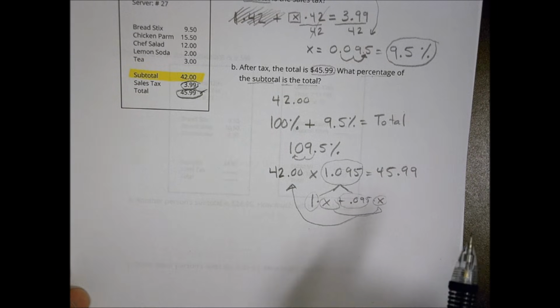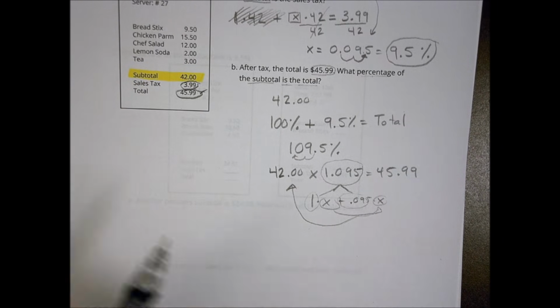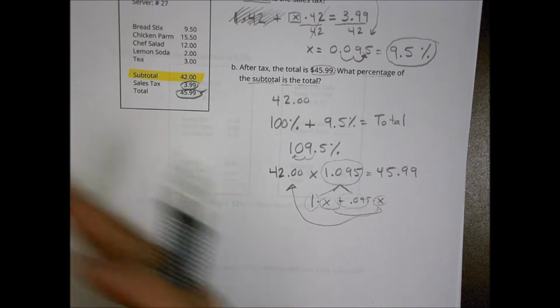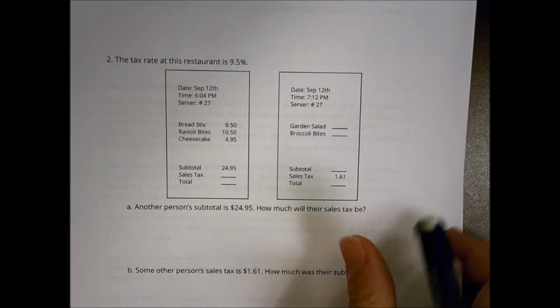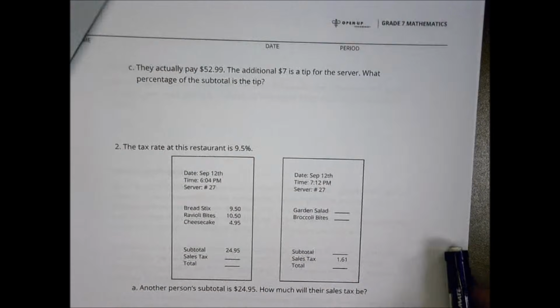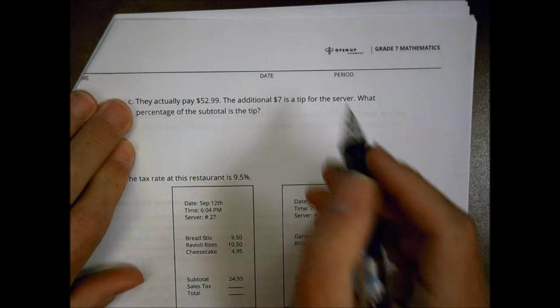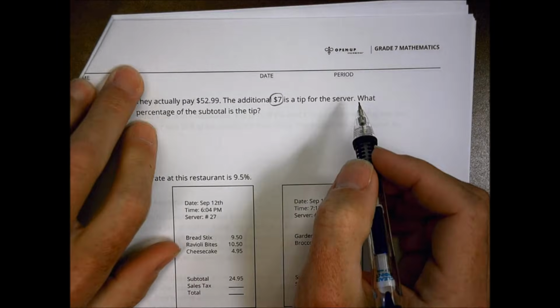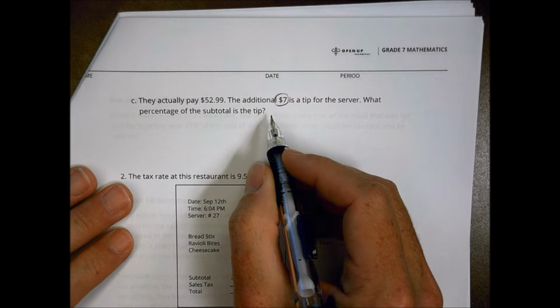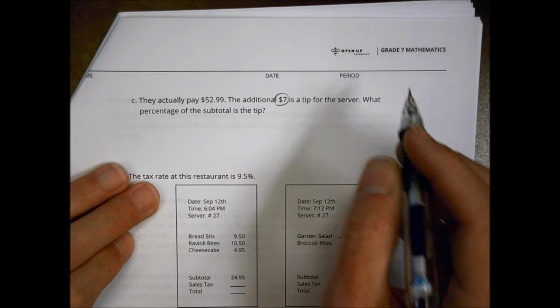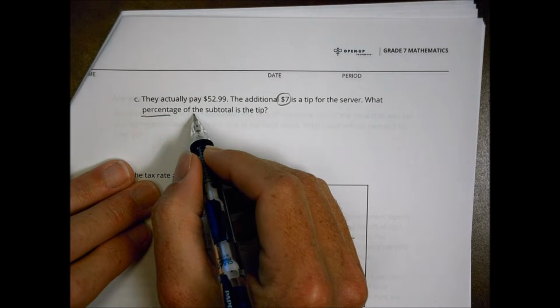Okay, so let's look at some more. Let's turn the page here and see what we have. It says with the same problem, they actually pay $52.99. Oh, okay. The additional $7 is a tip for the server. What percentage of the subtotal is the tip? Okay, so what percentage of the subtotal?